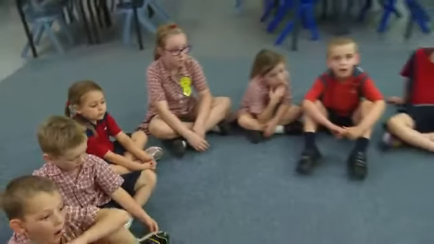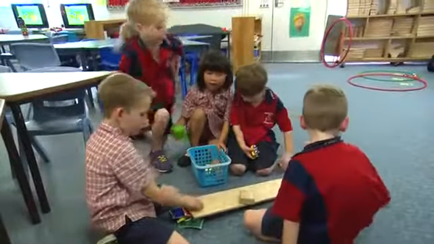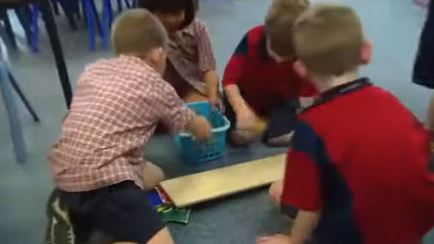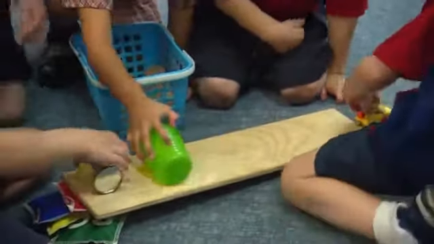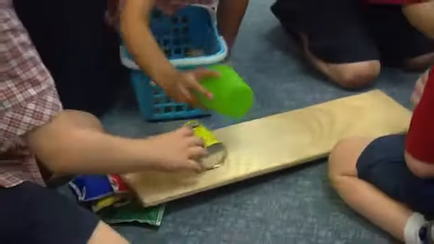Good thinking. That activity allowed higher order thinking to happen because the children had to classify and sort the different objects and really think about what it was that was making things roll or slide.